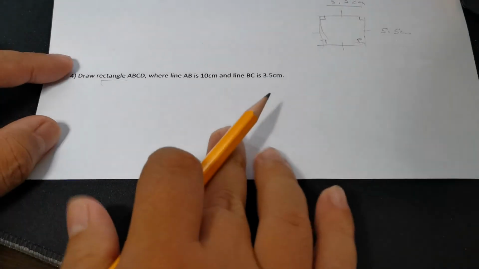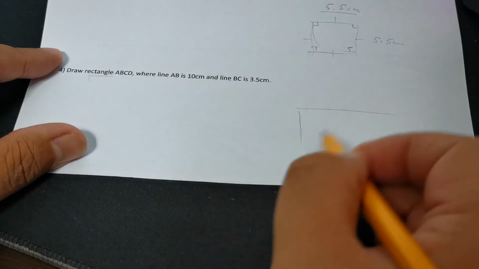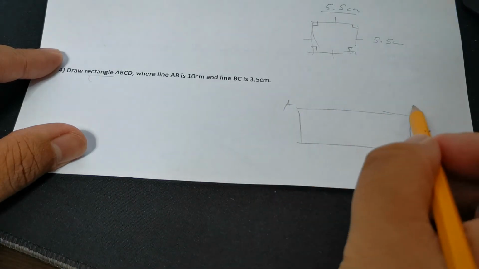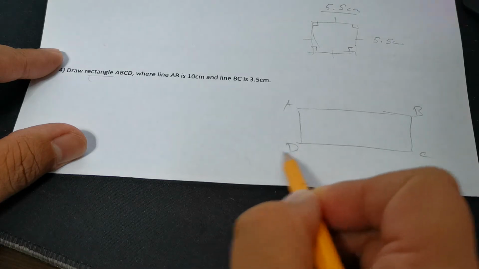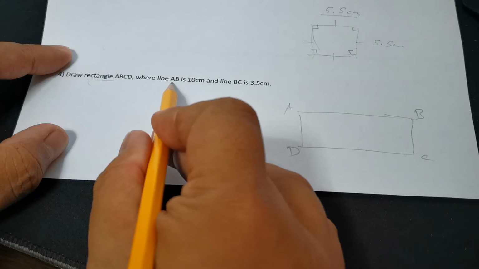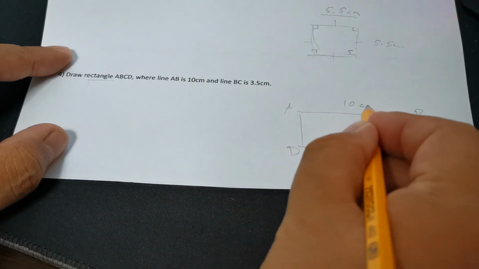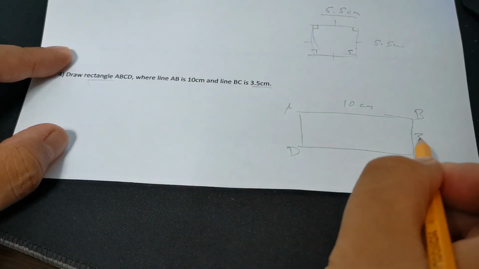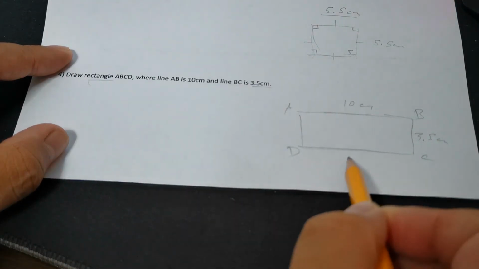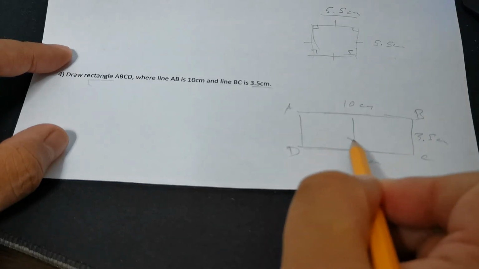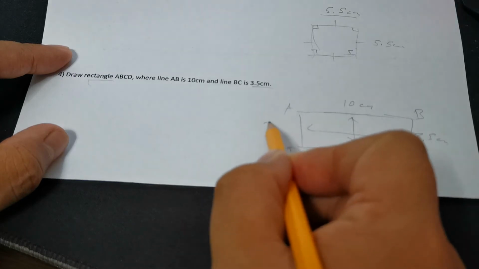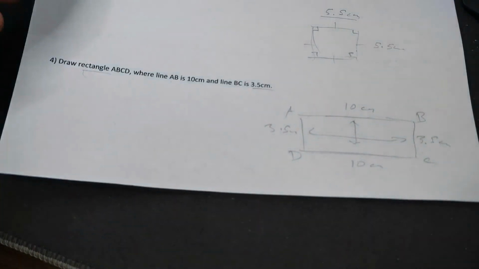Okay, so draw rectangle ABCD. Rectangle ABCD, you can put the points anywhere you want, nasa sa inyo na yan, as long as it satisfies the given information. So line AB is 10 centimeters and line BC is 3.5 centimeters. So yan ang draft ninyo ha. If this is 10, of course this should also be 10 kasi nga it is a rectangle, opposite sides are of the same measurement. And if this is 3.5, this should also be 3.5 centimeters.